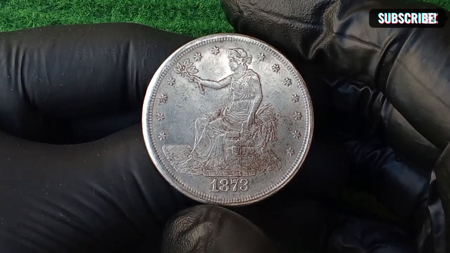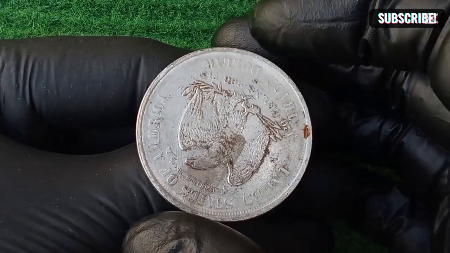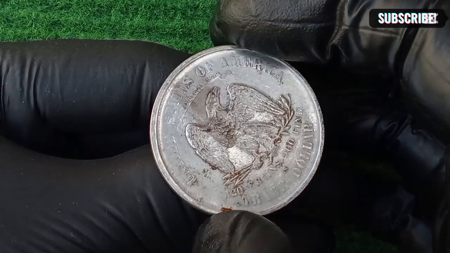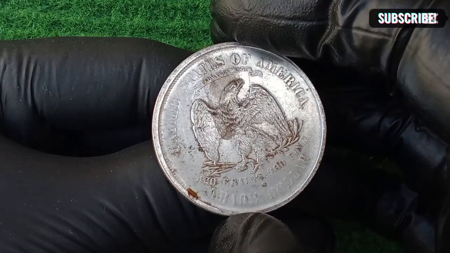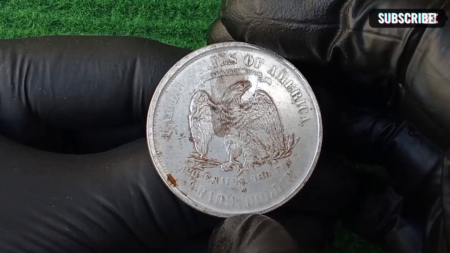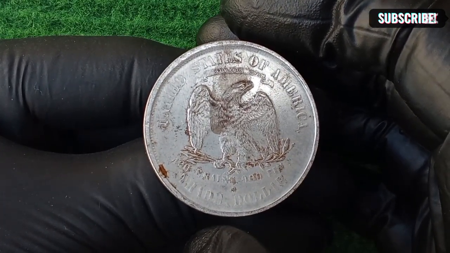The 1873 trade dollar is a highly sought-after collectible due to its history, silver content, and rarity. If you own one, its value could range from a few hundred to tens of thousands of dollars, depending on its condition and mint mark. Always seek professional authentication before buying or selling this coin.